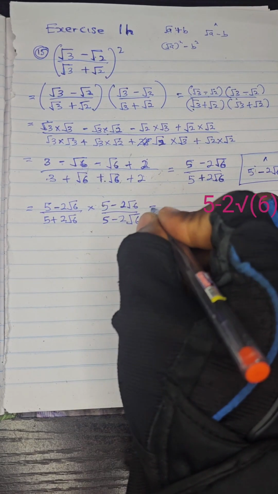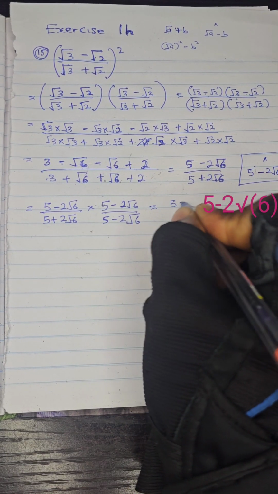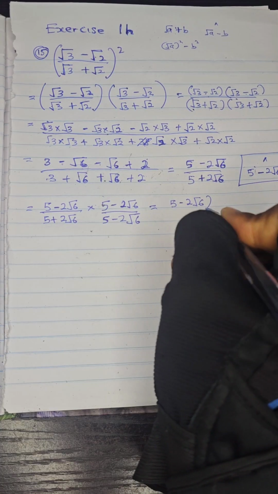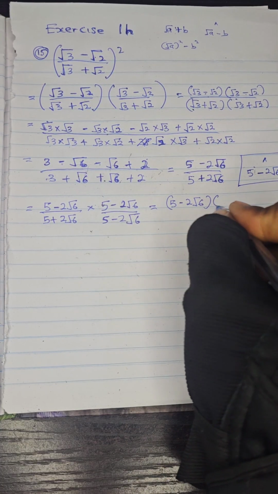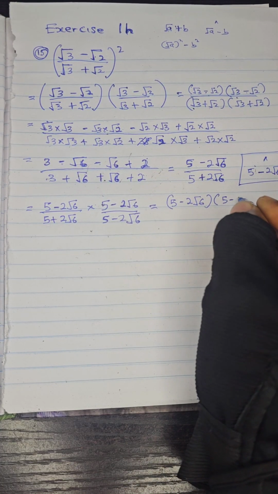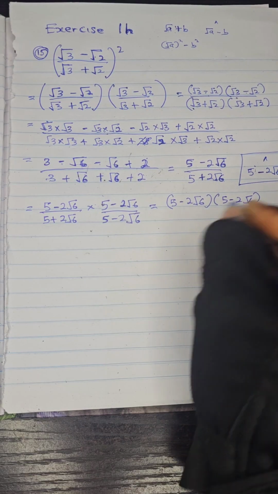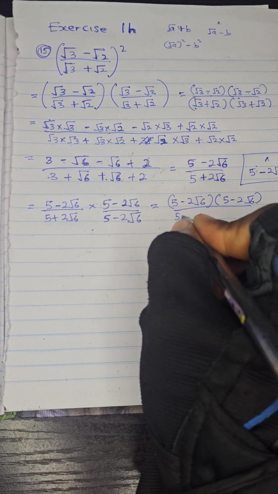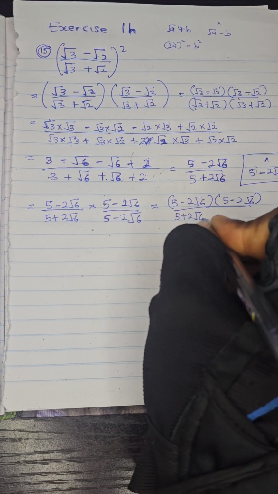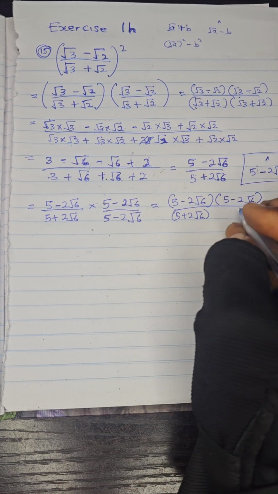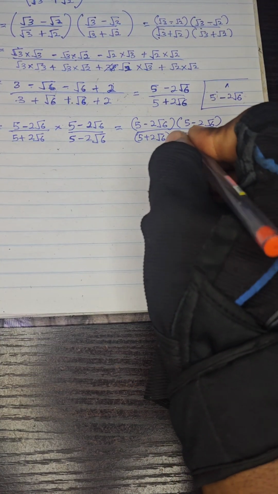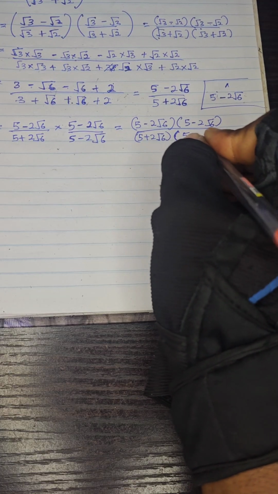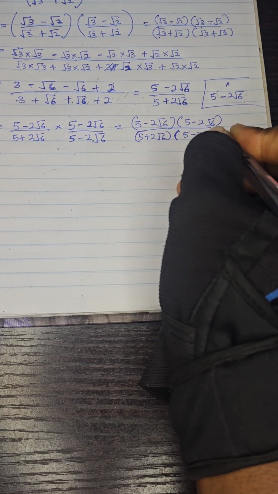Now this is equal to 5 minus 2 root 6 in bracket, 5 minus 2 root 6, all over 5 plus 2 root 6 in bracket, 5 minus 2 root 6.